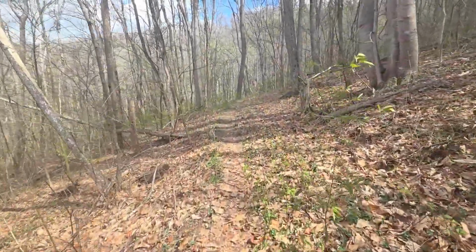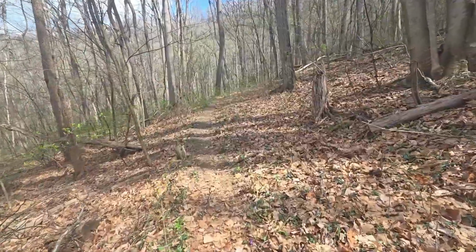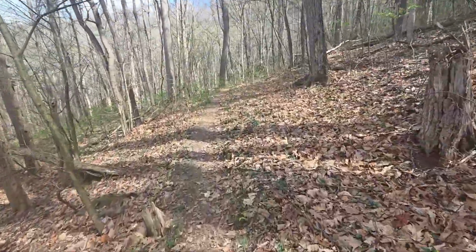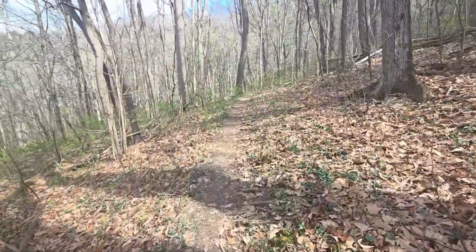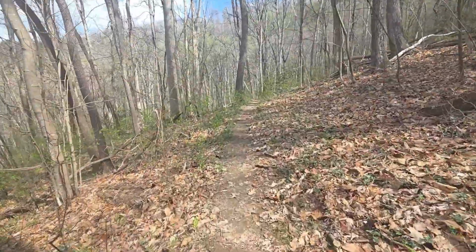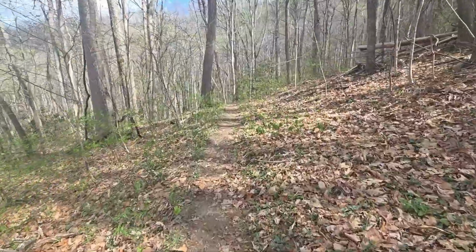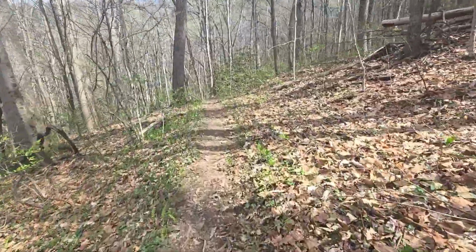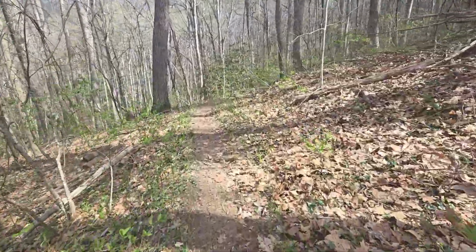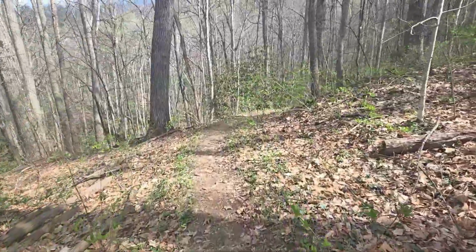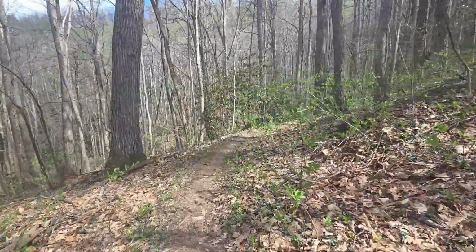Hiking on Huskey Gap, and man, that first 1.5 miles, that's where the uphill is. I knew I'd find it, and I did. And so I just have a little bit further to go before I meet back up with Sugarland Mountain Trail, and then it's about 2 miles back to the trailhead. Let's get it done.